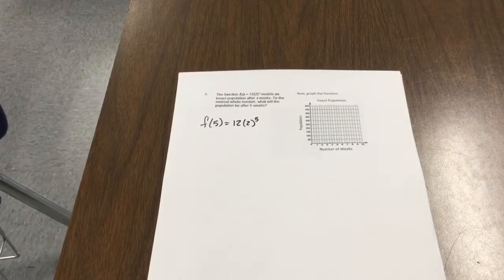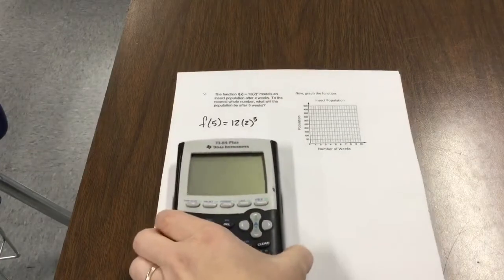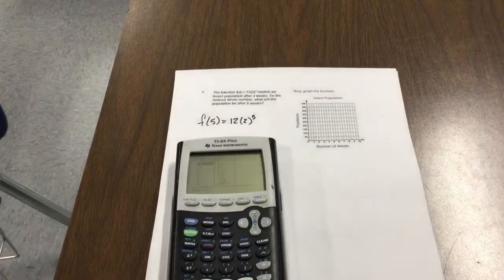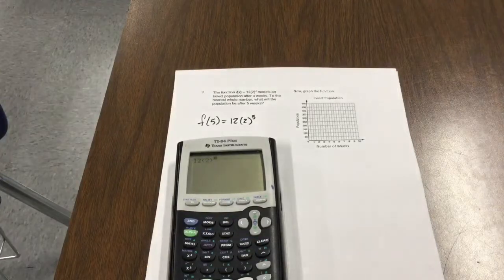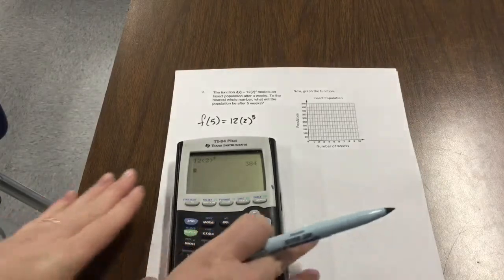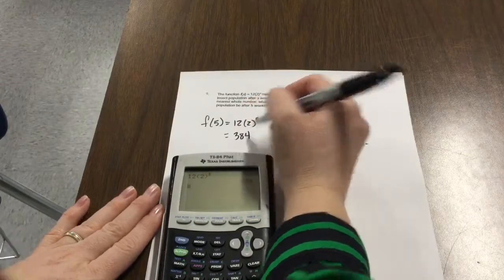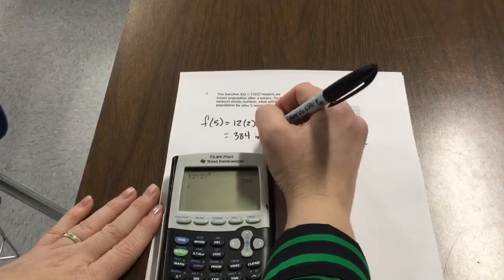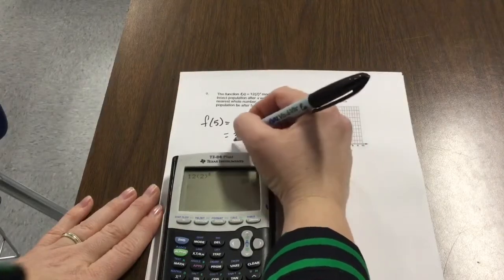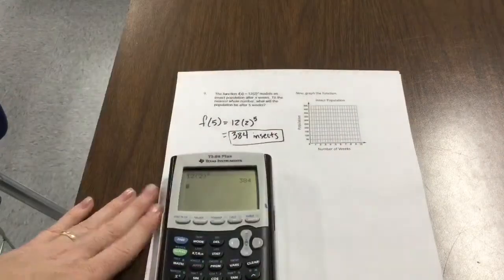The nice thing about calculators is they will do all the hard work for you when it comes to evaluating. So all I have to do is 12, and in the parentheses put the 2 to the 5th power, and then press enter. And that gives me 384. So in 5 weeks there will be 384 insects. Now that is the first part.